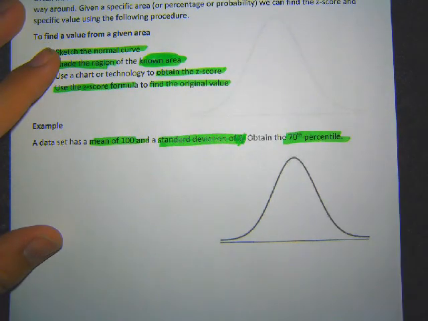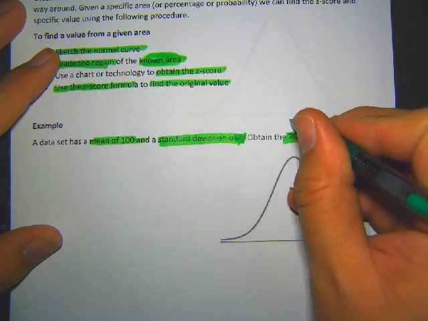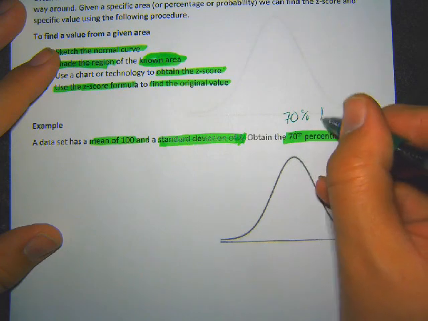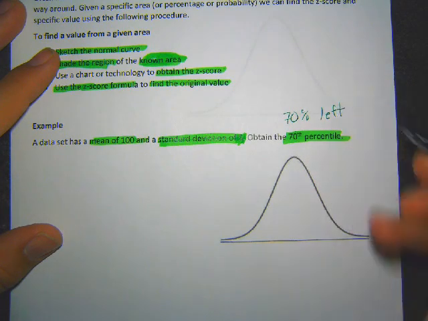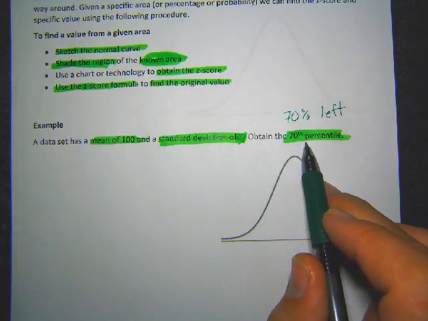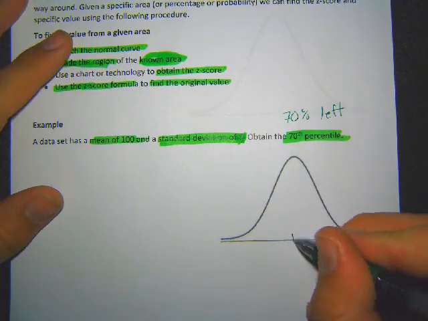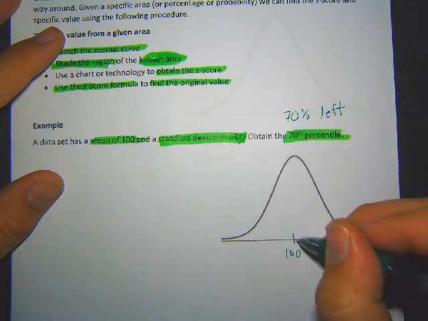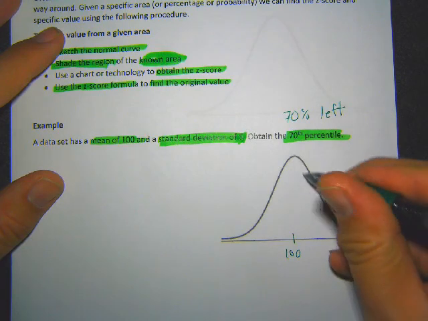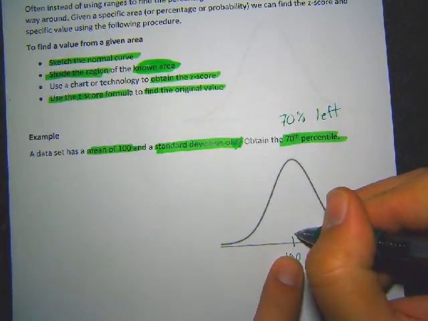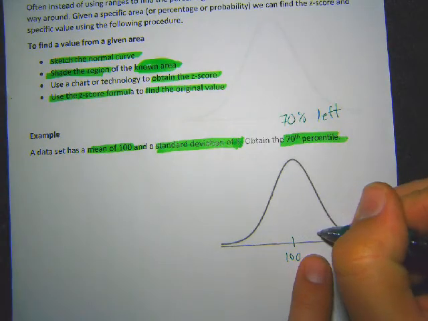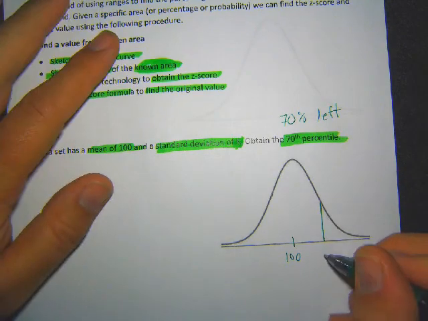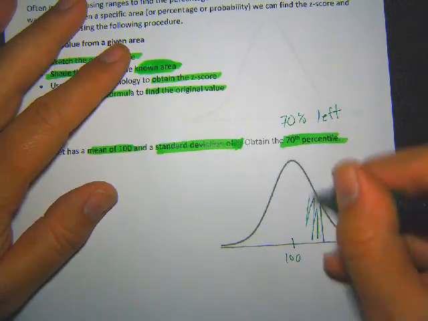Remember that 70th percentile is a fancy way of saying that 70% is to the left. Because remember, percentile is the percentage that's that much or below. So if I think about this, in the middle would be my 100. Remember that that's 50%, right? So if I want 70% to the left, I'm going to have to move further to the right to include more percent. Because here is 50%, so if I keep going up, 55, 60, 65, 70, eventually I'll hit 70% somewhere over here. I don't know exactly where it is, but this value is going to have this big region.